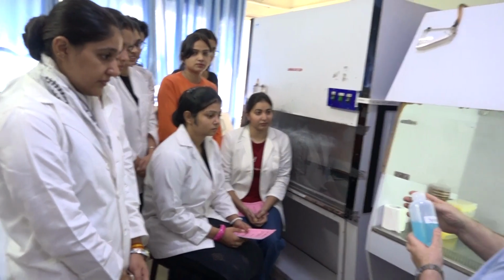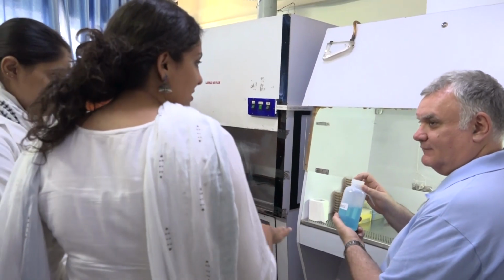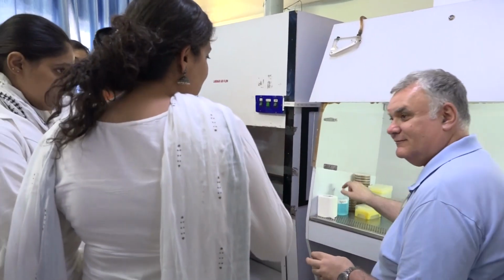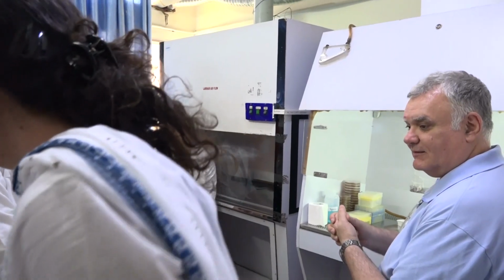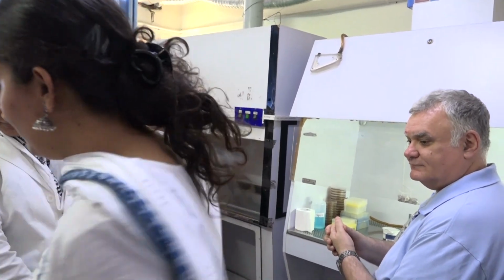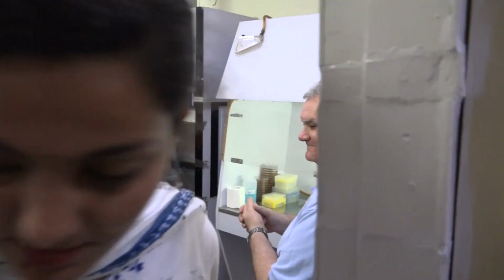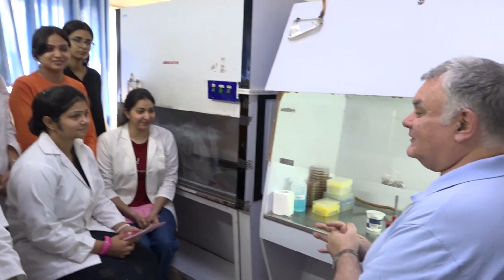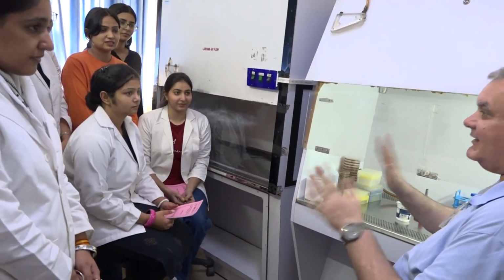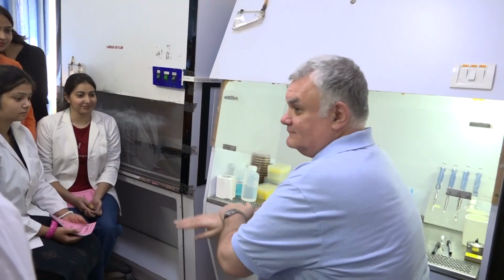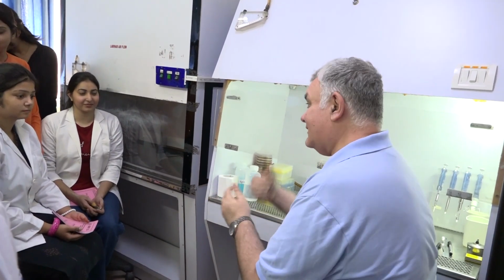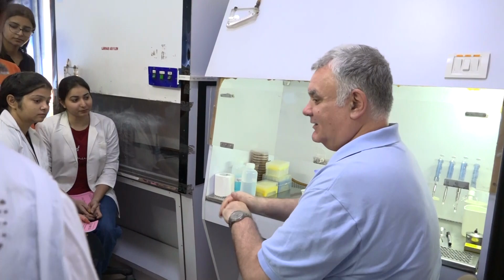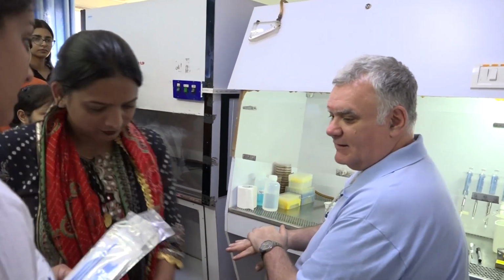Different labs have different rules. In Brazil, we use ethanol for cleaning because I don't want the bacteria from my skin to go in. You have a plastic loop.